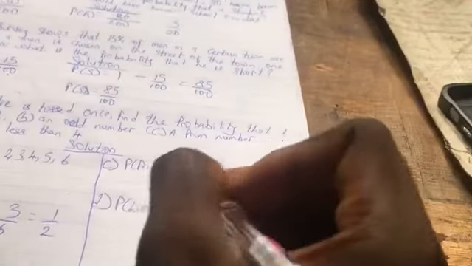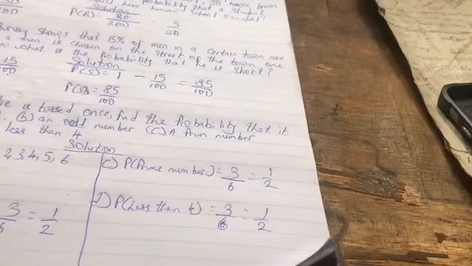So the probability of having a number less than 4 is just 1, 2, 3, which is equal to 3 over 6 equals 1 over 2. If you have any question on this, kindly comment in the comment section.